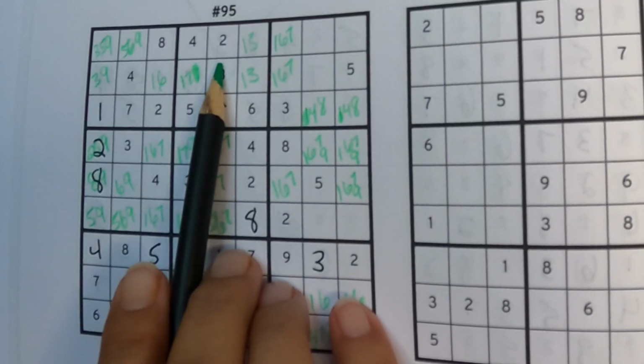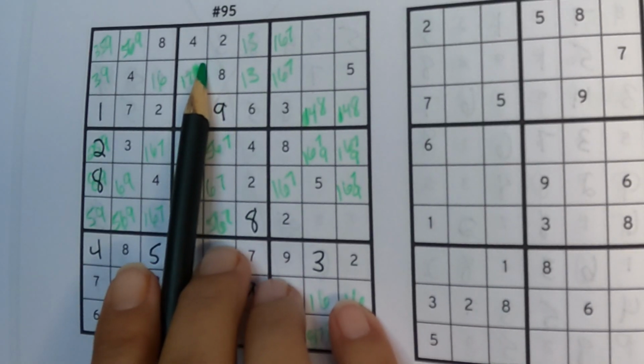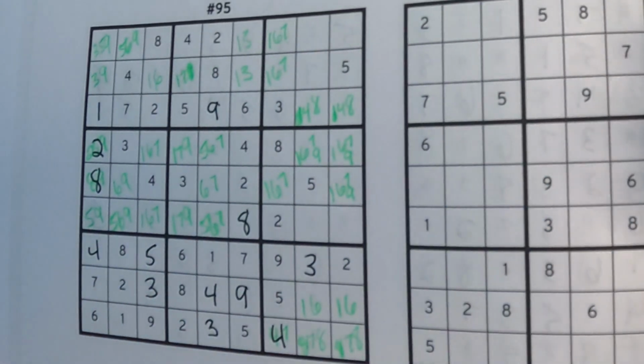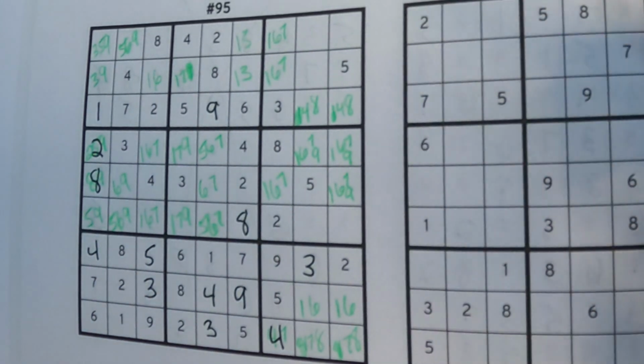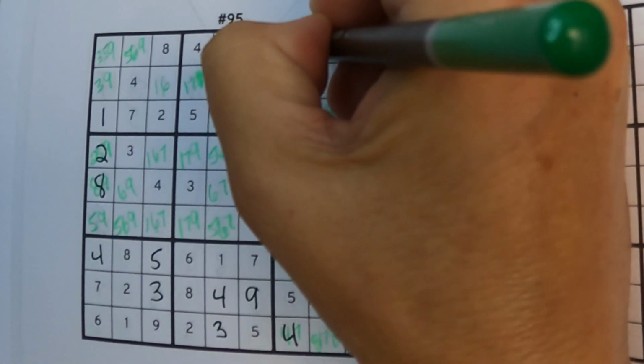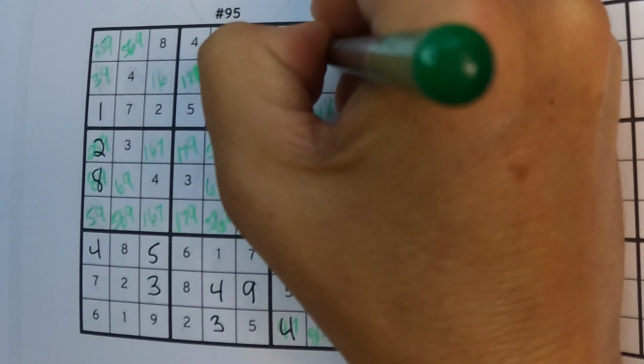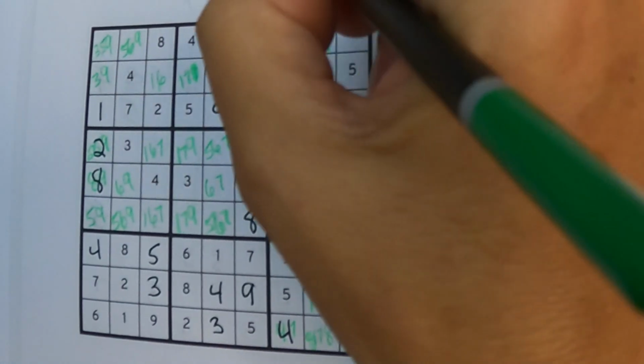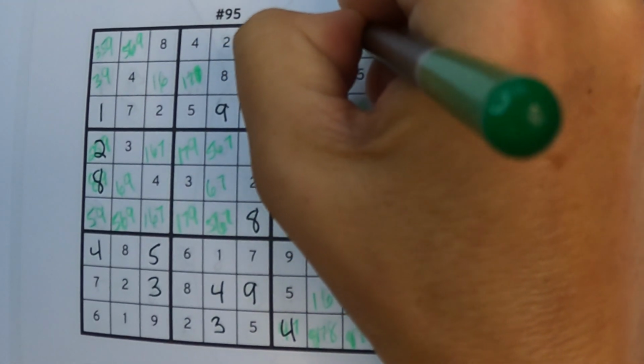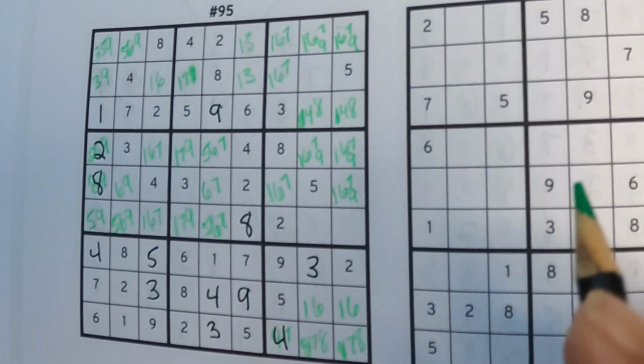For this top row, we're missing 1, 3, 5, 6, 7, 9. We've got the 3 and 5, so 1, 6, 7, 9. Same here, 1, 6, 7, 9.